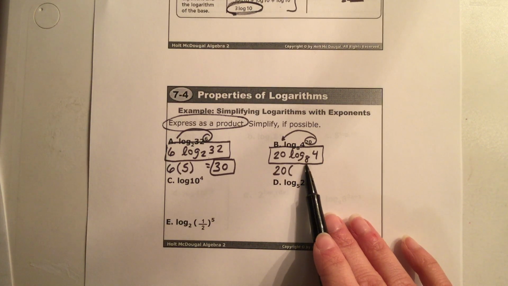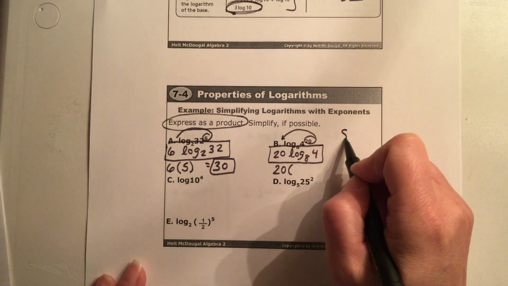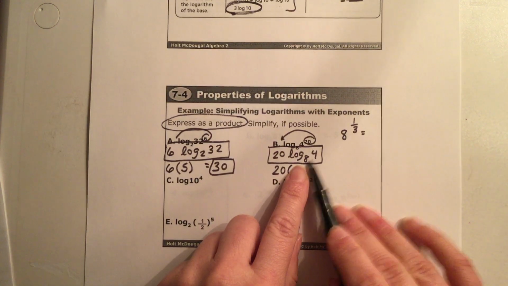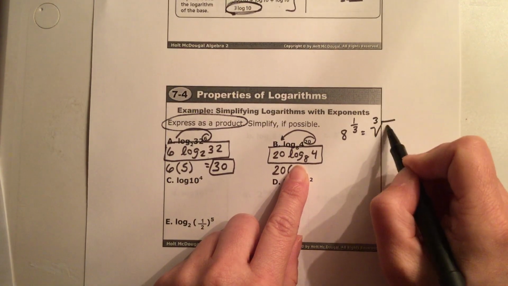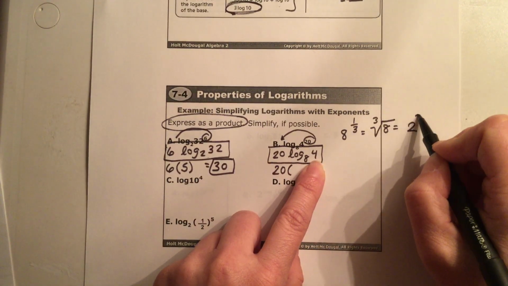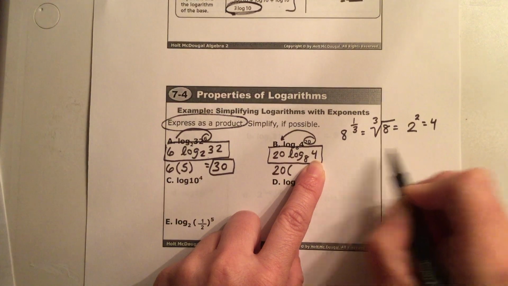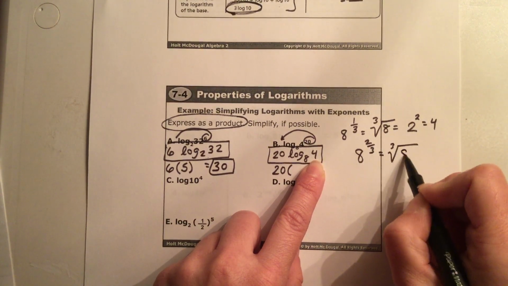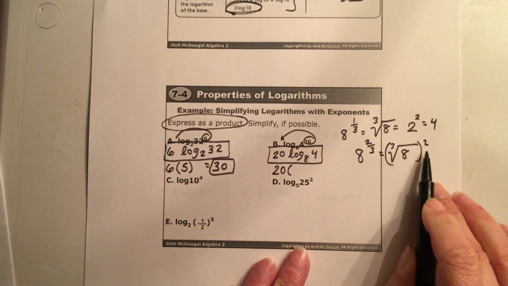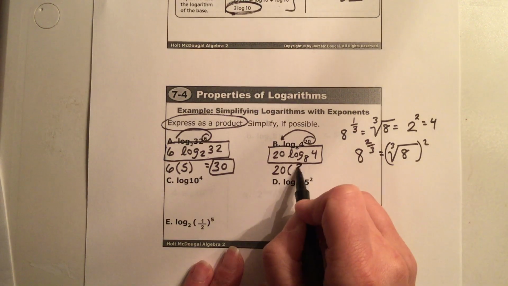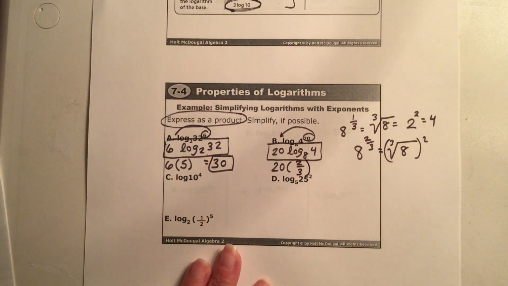If I take it to the power of 1/2, that would be a square root, but 8 is not a perfect square. But check this out. If I take 8 to the power of 1/3, that is the cubic root of 8. Well, the cubic root of 8 is 2. In order to turn a 2 into a 4, you would square it. So 8 to the 2/3 means you would take the cubic root of 8 and then square it. The cubic root of 8 is 2, and 2 squared is 4. So this is 2/3.